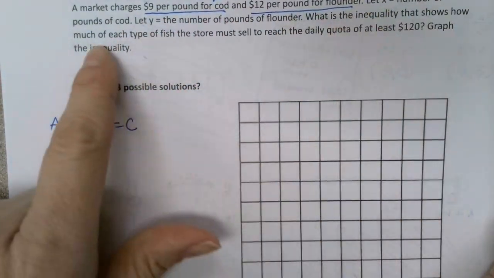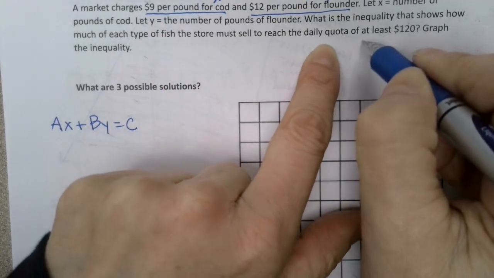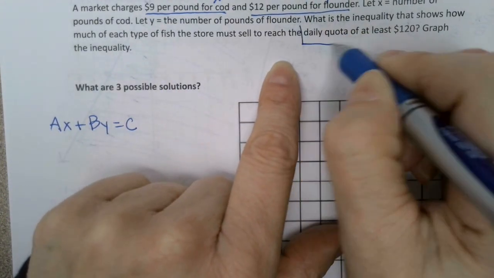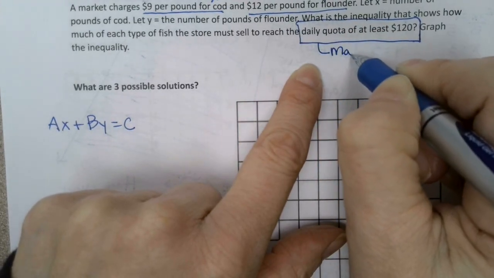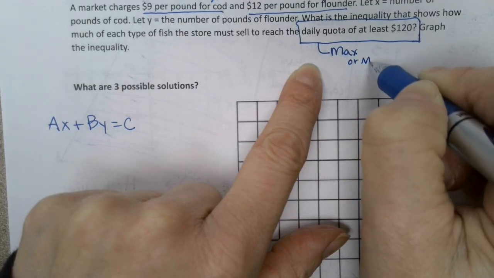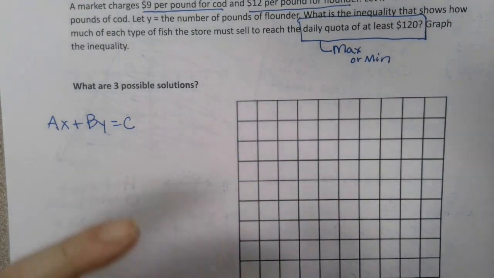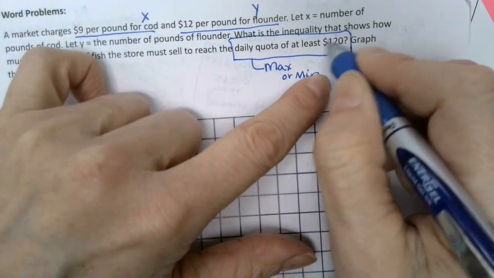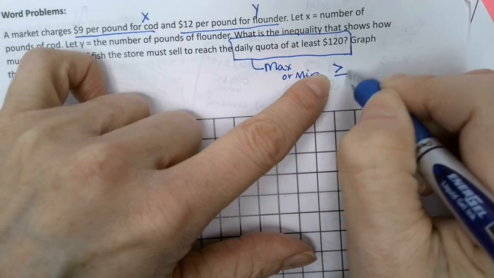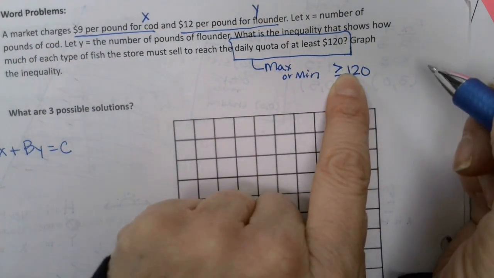What is an inequality that shows how much of each type of fish you get? And then it says you have a daily quota of 120. Anytime you are given a max or a minimum, you know that you're using a greater than or less than symbol. Typically, this one says at least 120. So when I make my symbol, I'm going to say like that, 120 is on the lesser side of that sign.